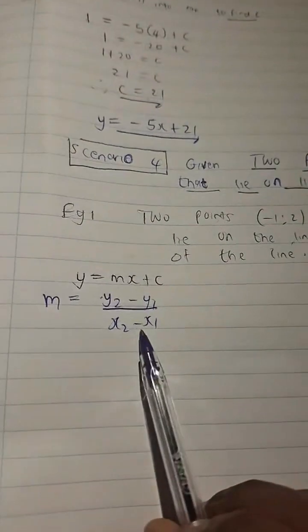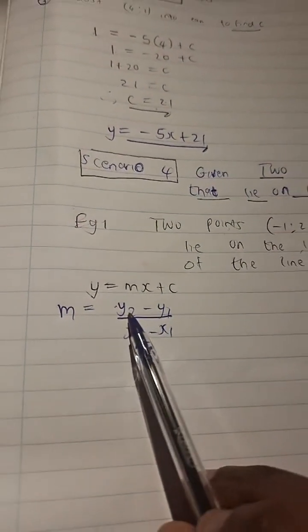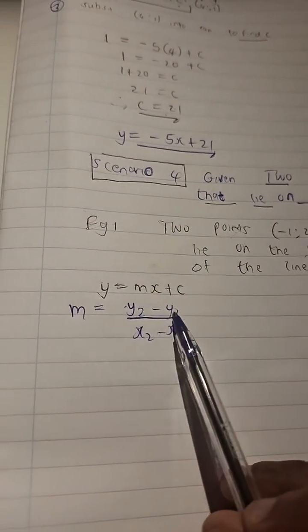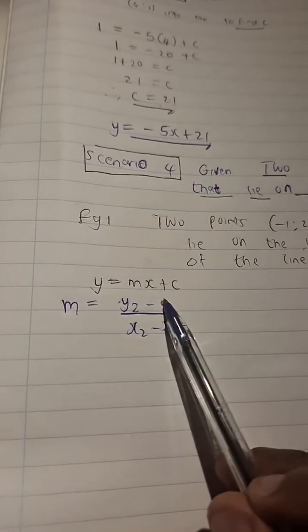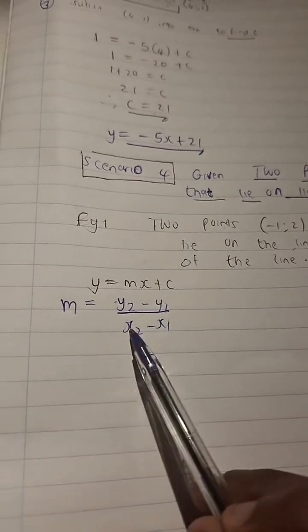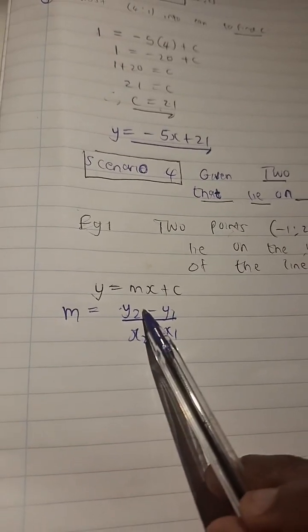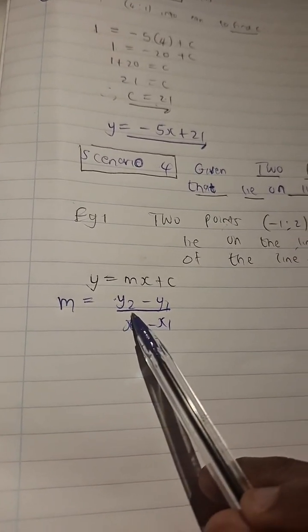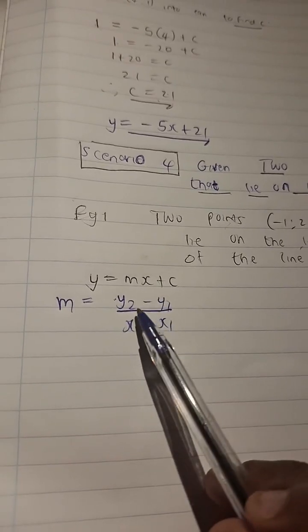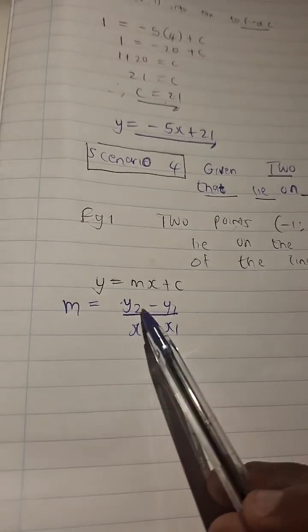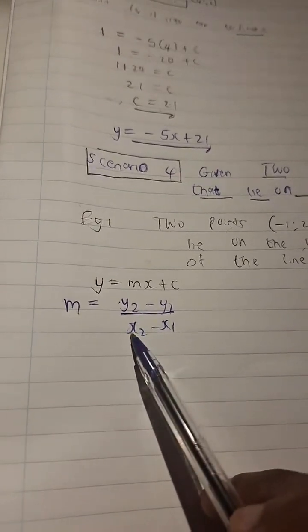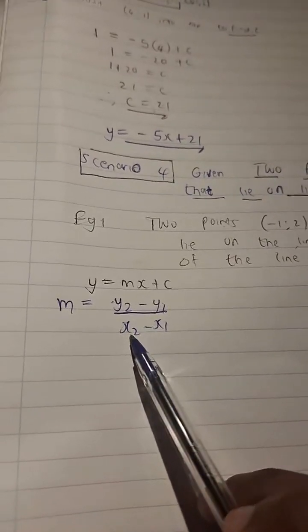The formula to find gradient between 2 points is y2 minus y1, which is the change of y, over x2 minus x1, which is the change of x. And yesterday we did emphasize that whenever we use this formula, it's so important that if our y2 is first, then at the bottom x2 is also first.